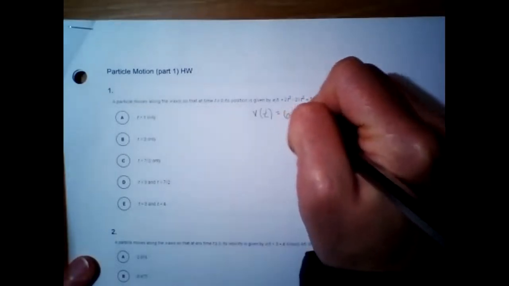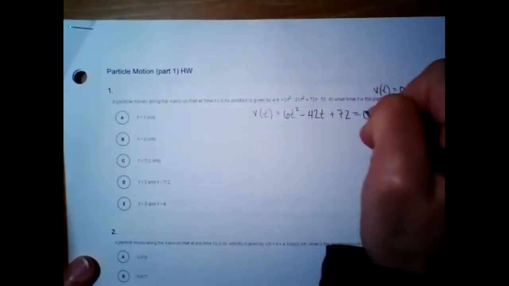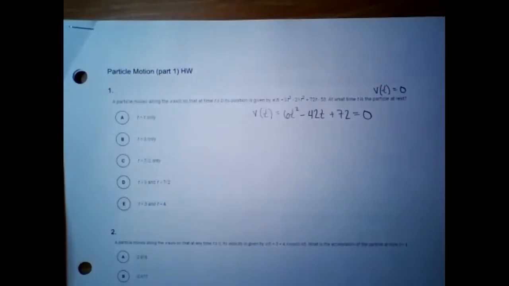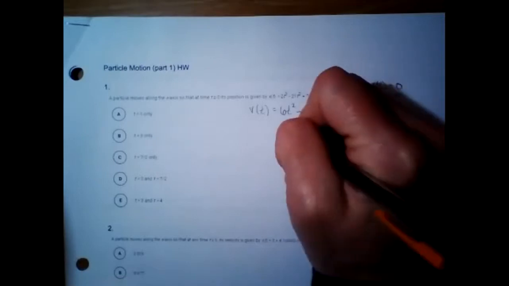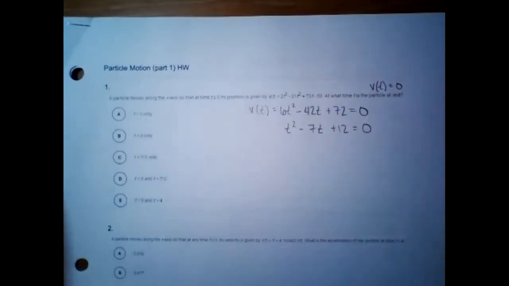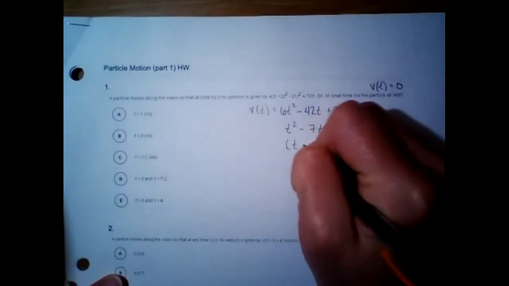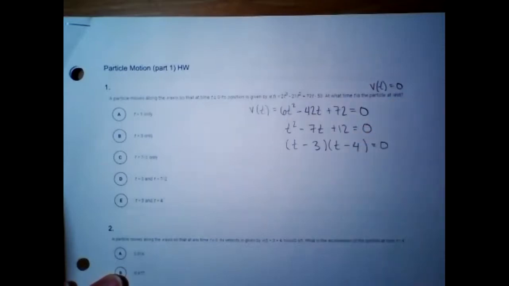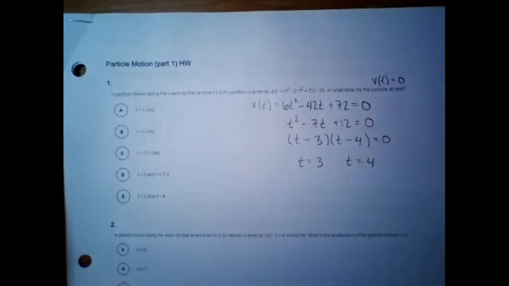So the derivative of this function would be 6t squared minus 42t plus 72. And again, we're setting it equal to 0 because it said at rest. And so I'm going to go through and divide everything by 6 just to make these numbers a little bit smaller here. And 0 divided by anything is still just going to be 0. So still just equals 0. And then we're going to factor. So this is going to split t minus 3 and t minus 4. And so the times we get are 3 and 4. And so that one is E.